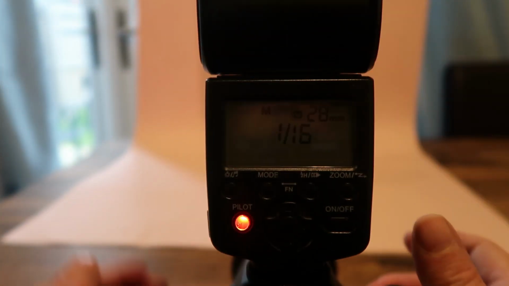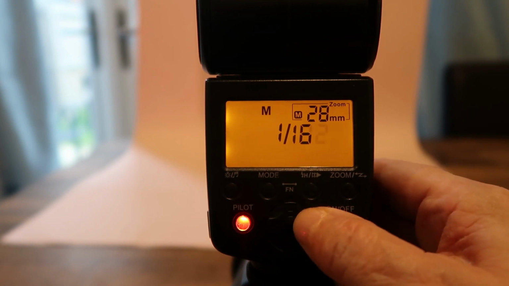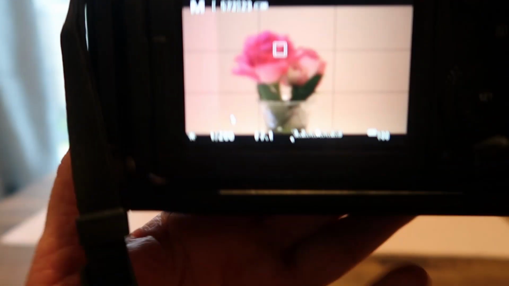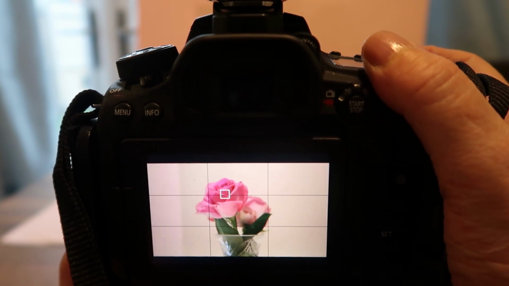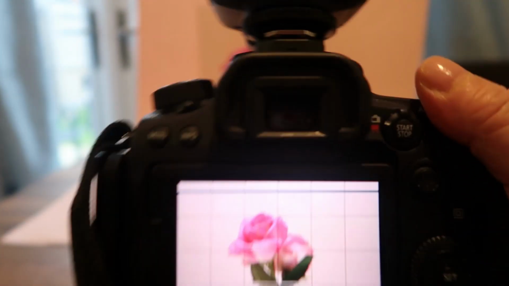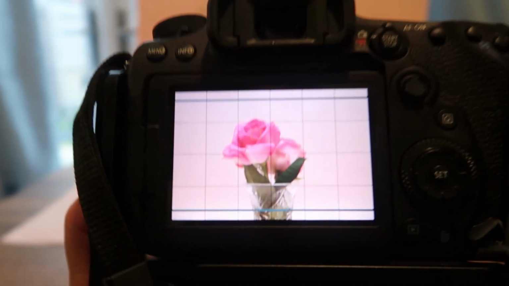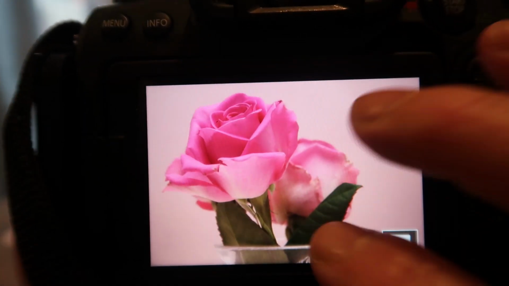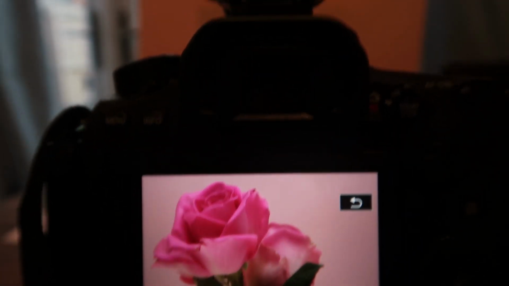So then I would go into here, and I would go the other way. I would go probably down to 1/4, 2 stops down, and then I would try again, and that looks a bit better. So if we have a look at that image, you can see that's more exposed, and it looks delicate, the flower, not like when we had the harsh light pointing on it.